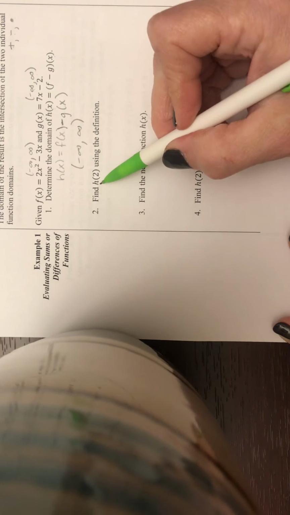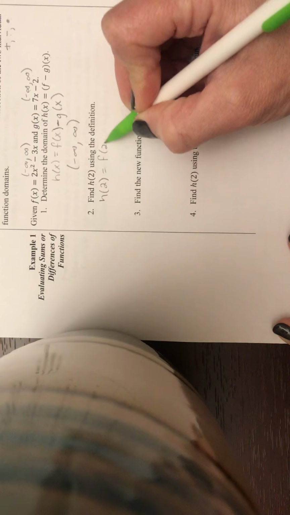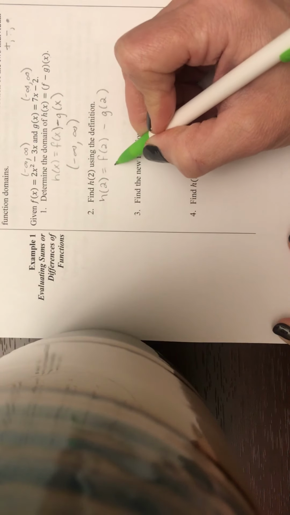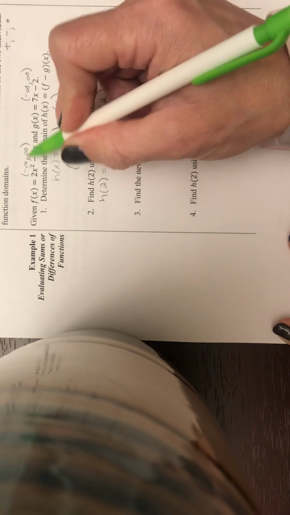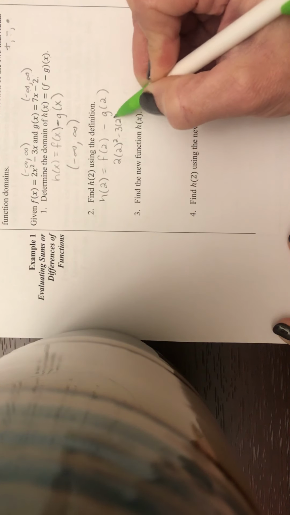All right, so now it says find h of 2 using the definition. So what that means is it wants you to find h of 2, and we know h of x is equal to f of x minus g of x. So you'll have to find f of 2, and then you'll have to find g of 2, and then subtract the two. All right, so if you plug 2 into the f function, it's 2 times 2 squared minus 3 times 2.